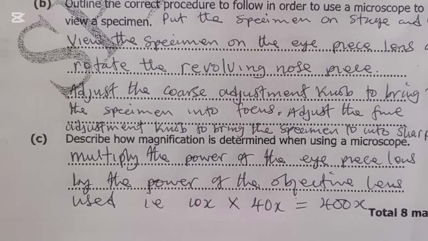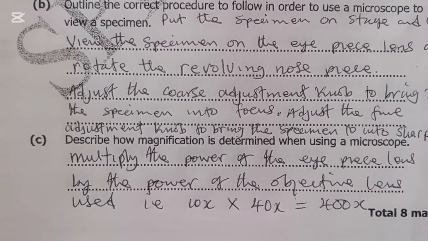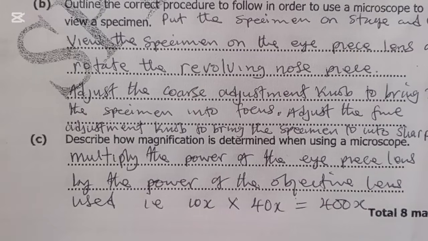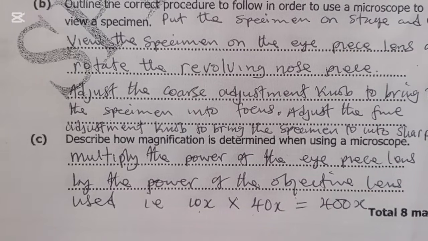So you determine magnification by multiplying the power of the eyepiece lens by the power of the objective lens used, i.e. if the power of the eyepiece is 10x, you multiply with 40x, maybe the one which is used for objective lens. So that's how we can determine.